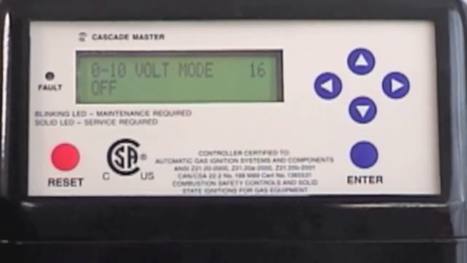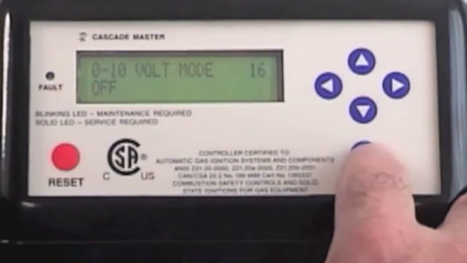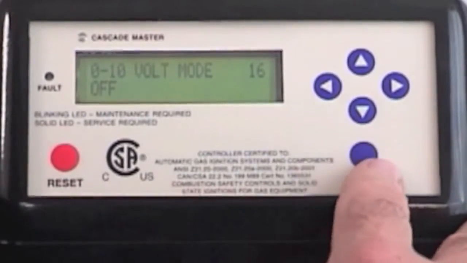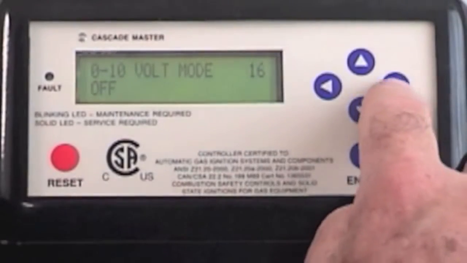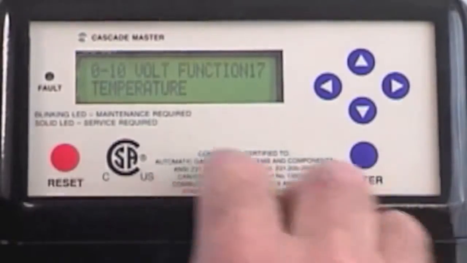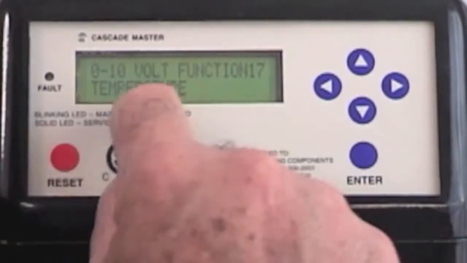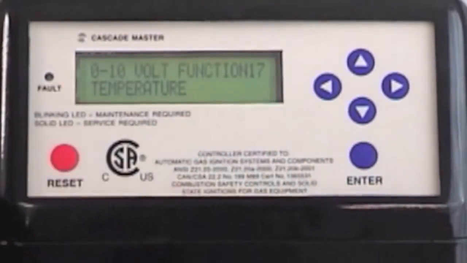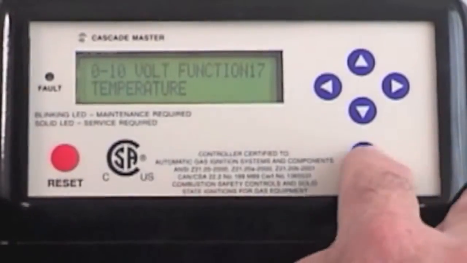1.5 is the lowest temperature I programmed in on my outdoor reset curve. Anything below 1.5 is warm weather shutdown and allows the indirect to continue to function during the warmer months. This is also asking, do I want to run off of temperature or off of RPM on the boiler? Part of that same function.